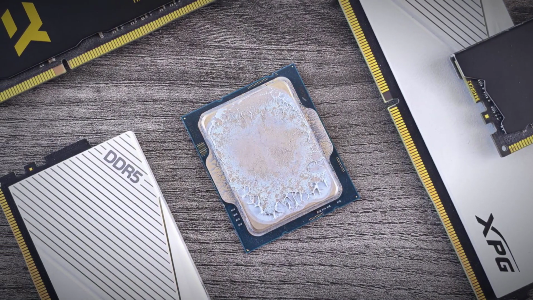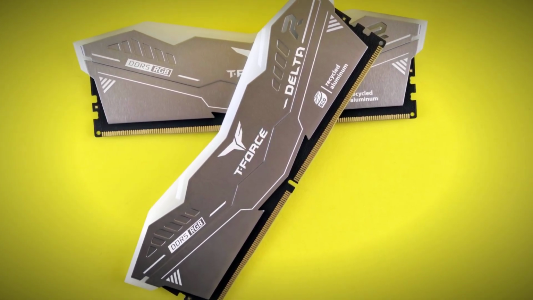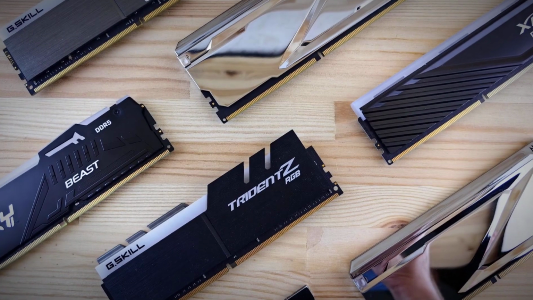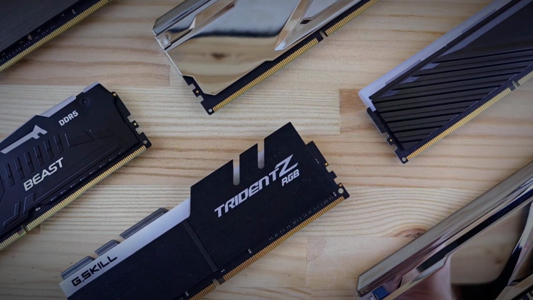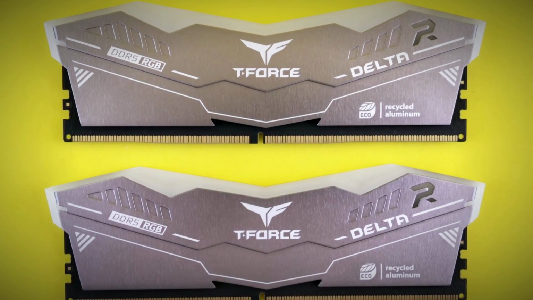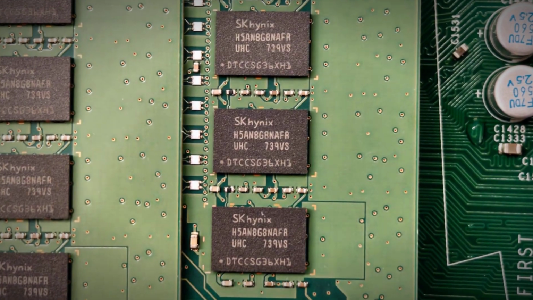DDR5 is the current standard for new builds. But here's the critical point. These generations are not interchangeable. A DDR5 stick will not fit into a DDR4 slot because the notch is in a different position. So before you buy, check what your motherboard supports. Buying DDR5 for a DDR4 board is a common and expensive mistake.